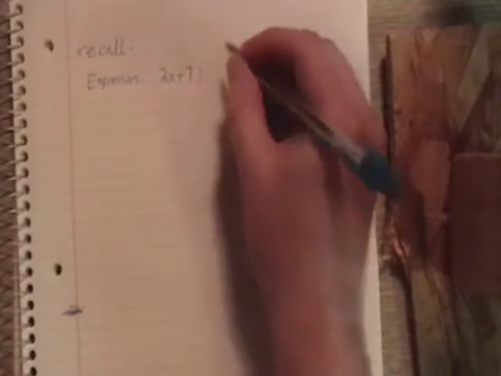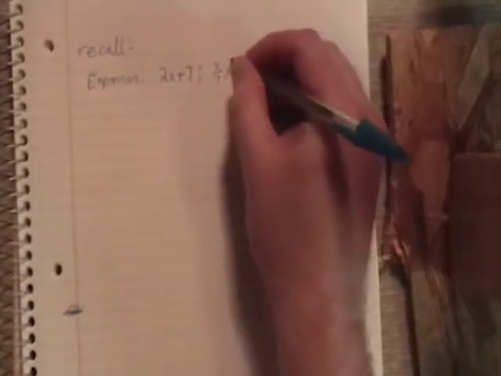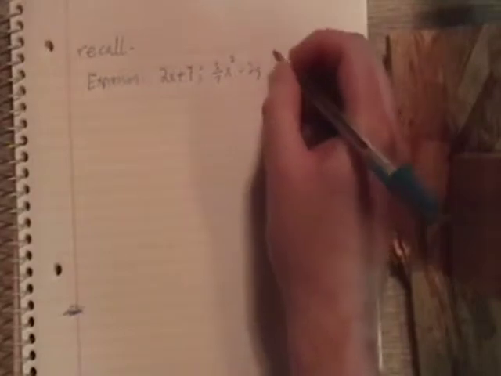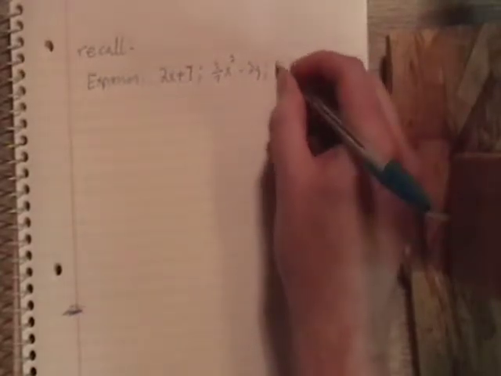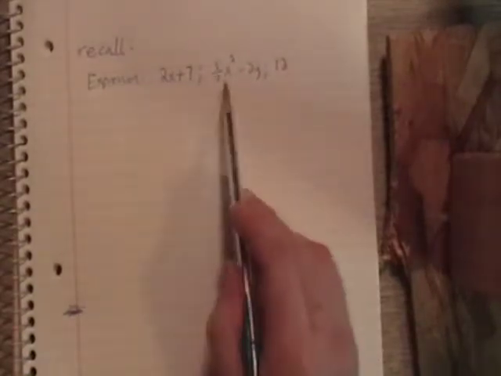Okay guys, time to go over the first lesson. Before we start, I just want to give you a little reminder. I want you to remember what we mean by a mathematical expression. Just to give some examples, things like 2x plus 7, 3 over 7 x squared minus 2y, even something like 12. These three things right here are all expressions.